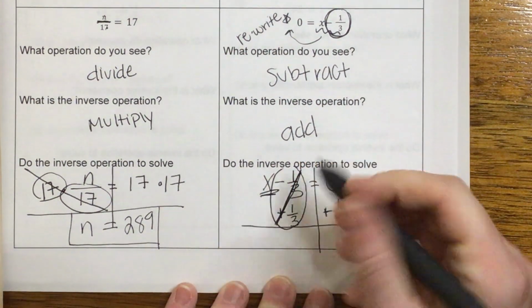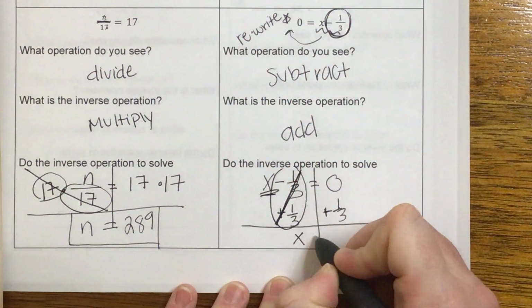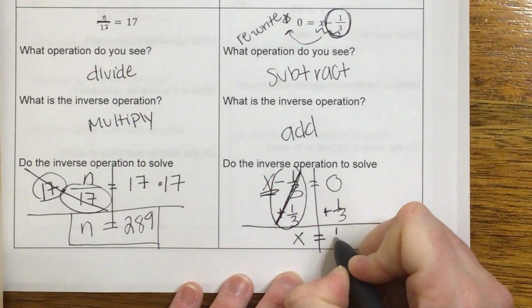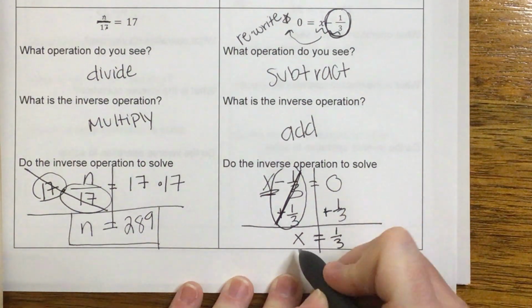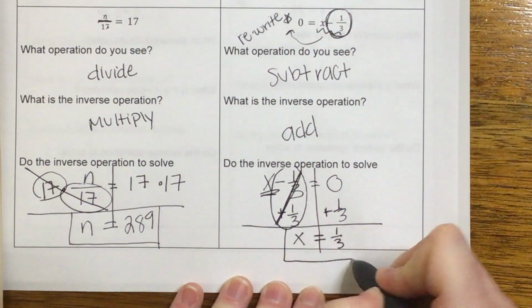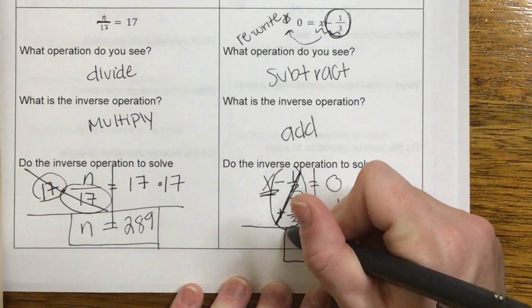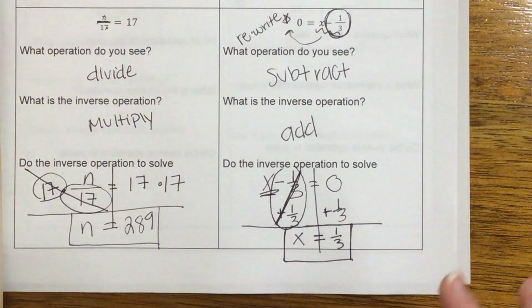Then I'm just left with an x. And then 0 plus anything is itself. So 0 plus 1/3 is just 1/3. Okay. So I achieved my goal of getting x by itself. So I've solved that equation. All right, I'm almost done.